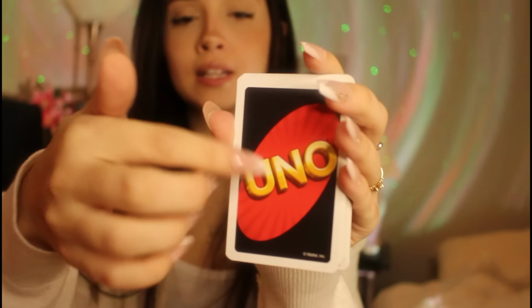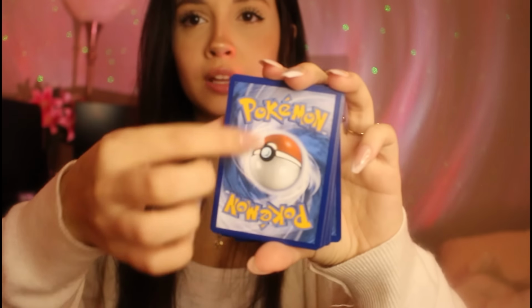Now, I have two options of cards here. I have cards that are red in the back, that have different color variations in the front. I also have Pokemon cards, which are blue and red and yellow in the back, but also have different color variations in the front. So what I'm going to do is shuffle up these cards, okay? And I'm going to tell you whether or not you see a Pokemon card or an Uno card.